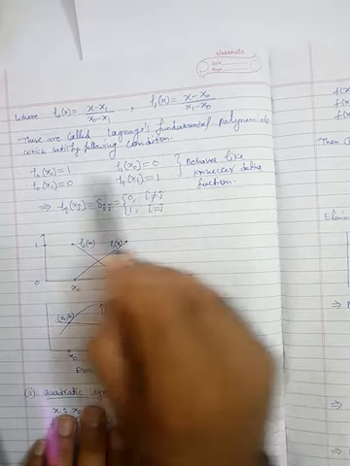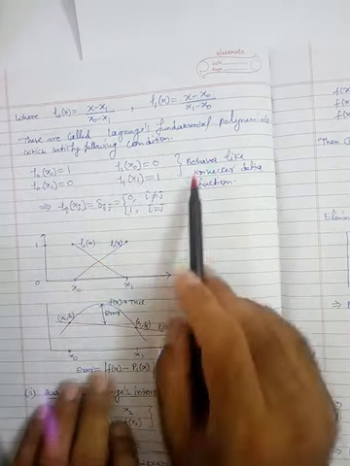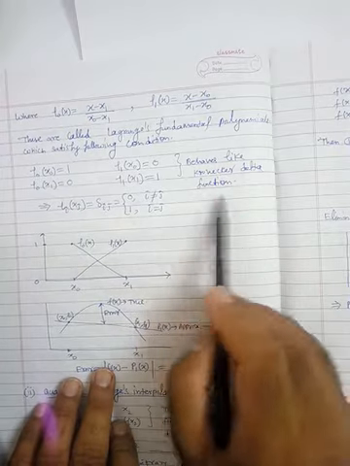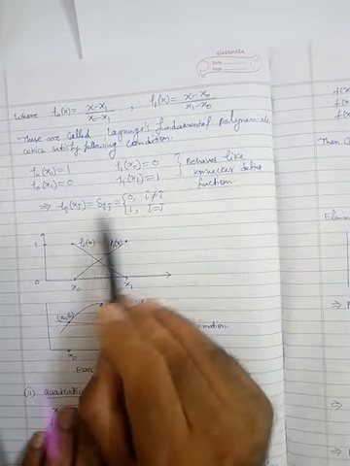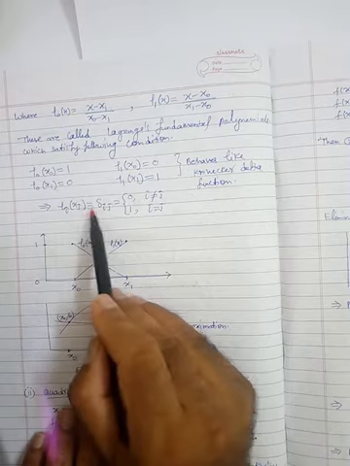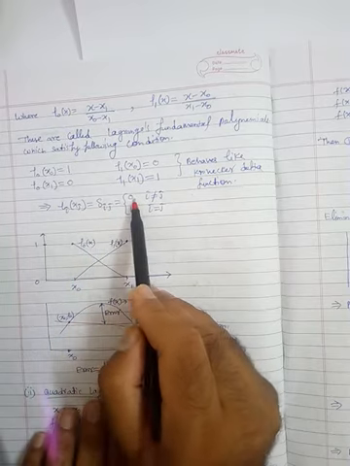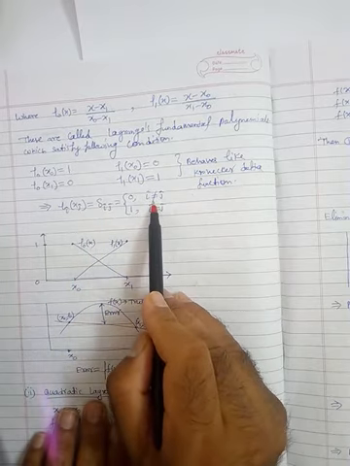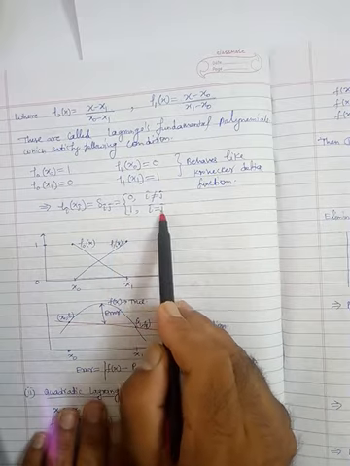So this linear function actually behaves like the Kronecker delta function, which is defined as this. So Li(xj) can be written as delta ij, which is 0 if i is not equal to j, or equal to 1 when i is equal to j.